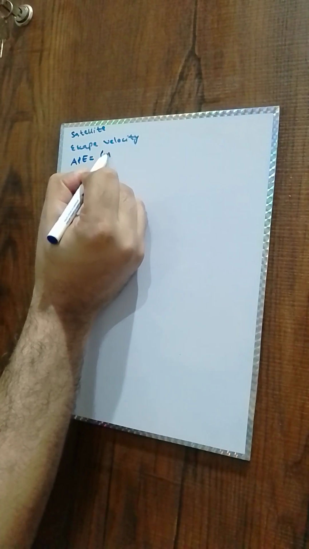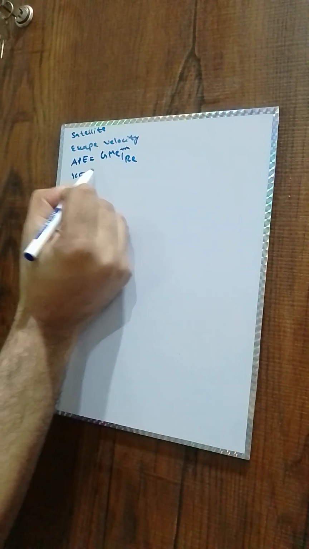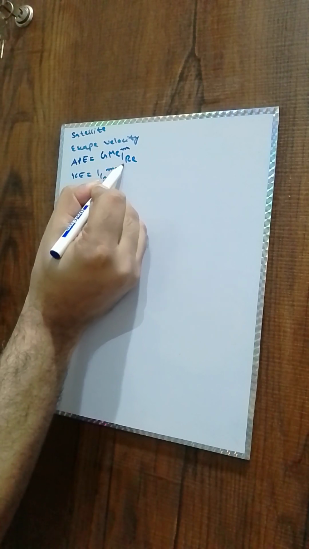Absolute potential energy, as we know, and we will derive this for an object around the Earth, is G Me m by Re, where Me and Re are the mass and radius of Earth, and capital G is the gravitational constant. Kinetic energy is half mv square. So we can equate the two.